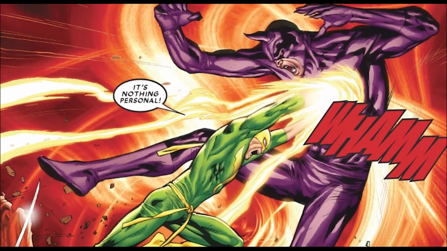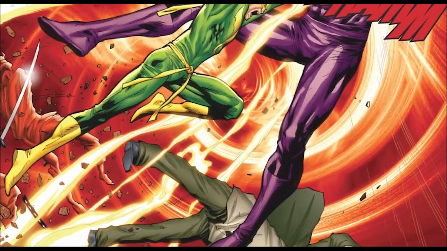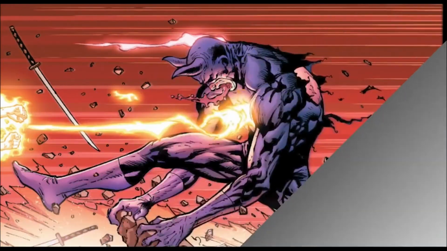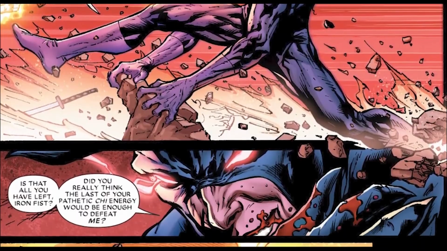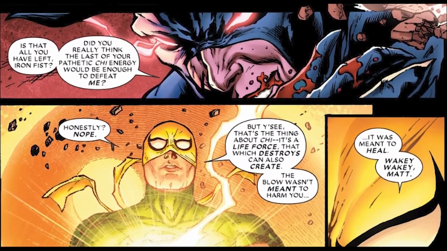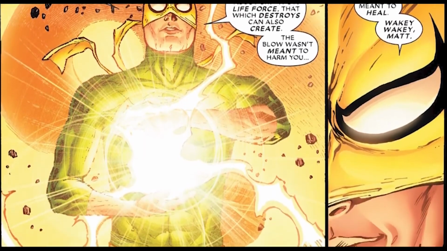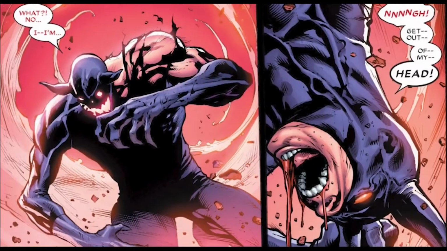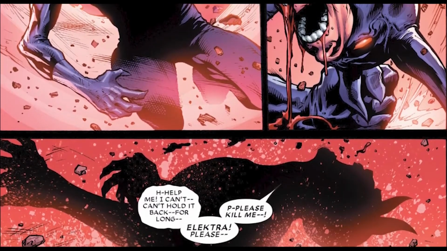So you would think that this is going to be some big moment for Iron Fist to take out Daredevil in one powerful punch, except the energy Iron Fist used was really meant to heal Daredevil's mind, to give him the edge to fight the Beast, to also have him cry out for Elektra, the one woman he loves no matter what is going on in his life, and he is begging her to kill him.